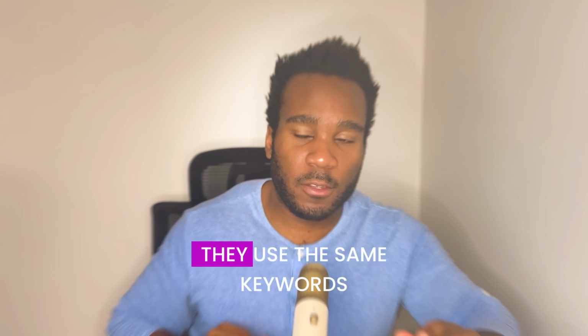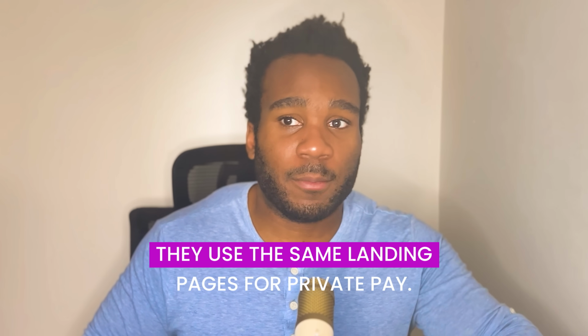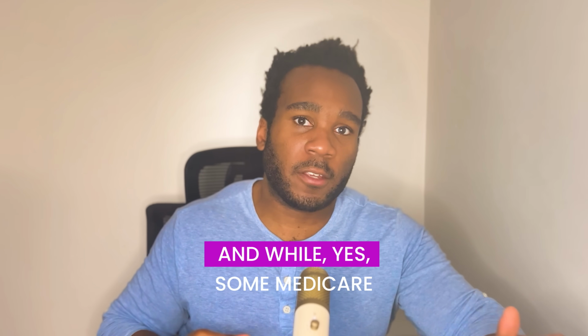So here's what most agencies get wrong when it comes to advertising for Medicare and Medicaid clients. They use the same keywords, they use the same landing pages for private pay. And while yes, some Medicare and Medicaid clients might trickle in with that, we want to be more intentional when it comes to getting Medicare and Medicaid clients through Google Ads. That way we get the most bang for our buck.